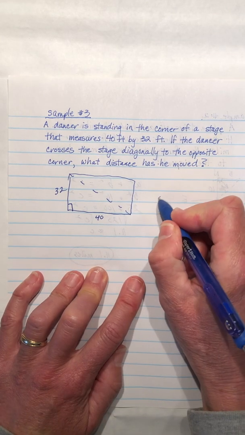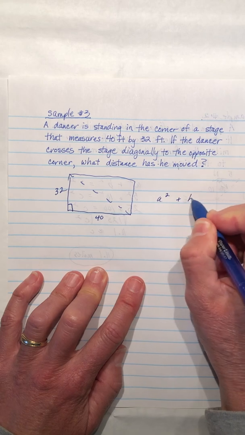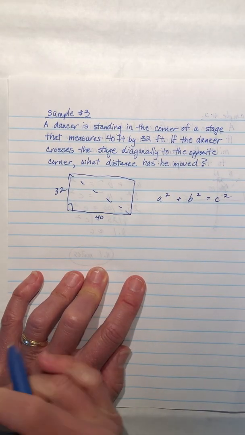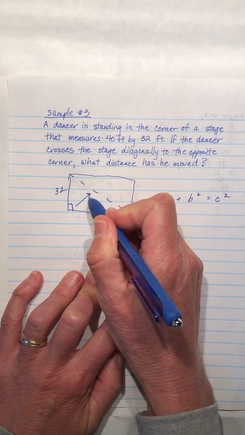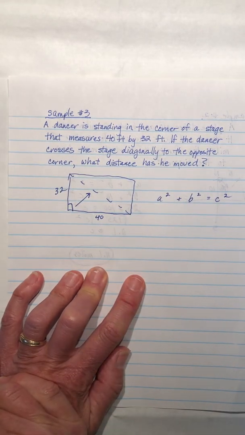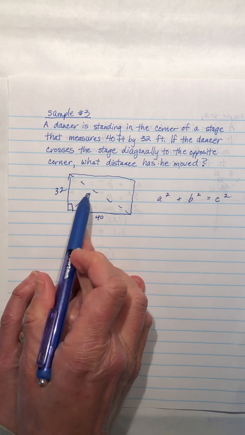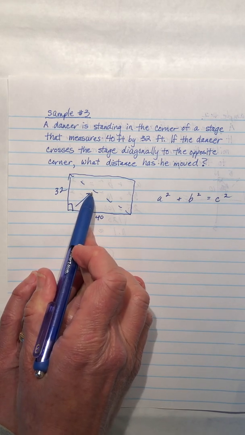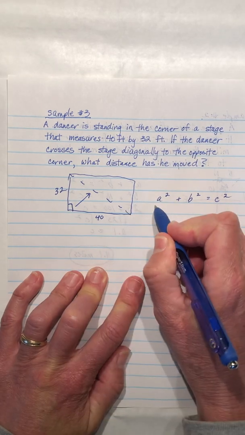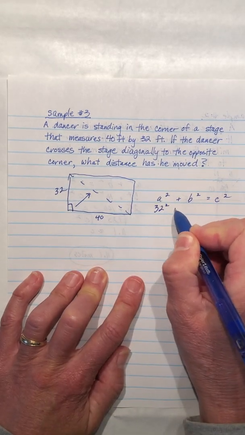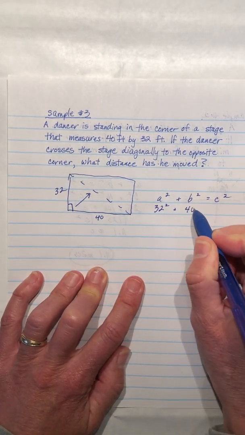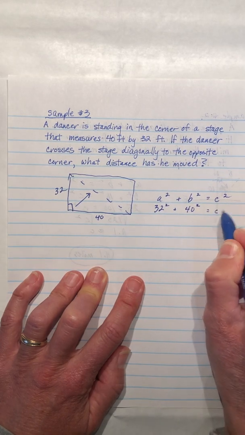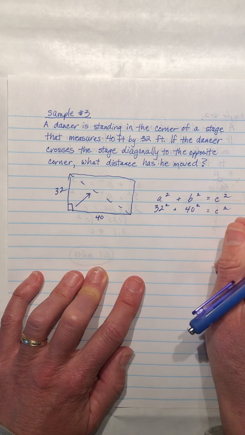So here we go. We are copying our formula: a squared plus b squared equals c squared. The hypotenuse is again what's missing, because I draw my arrow from the right angle symbol to that side right there. So let's call a 32 and b we can call 40. So 32 squared plus 40 squared equals c squared.